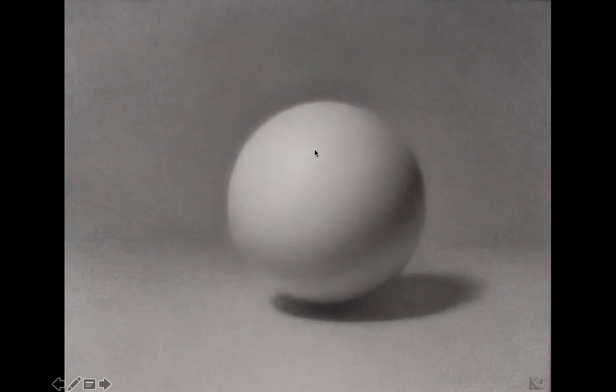And just to remind people, in case not everybody is familiar with these terms I'm using, value just means the degree of lightness or darkness, right? So this is a very light value, and this is a very dark value. So value is the degree of lightness or darkness. That's what the term value means when we're talking about drawings or paintings or prints or photographs or whatever work of art we may be dealing with.